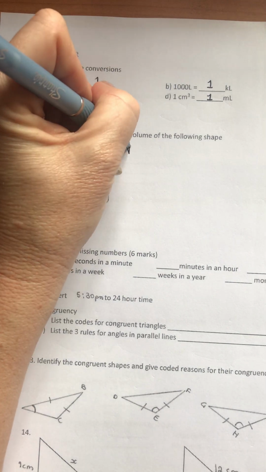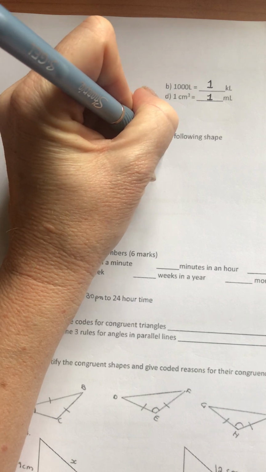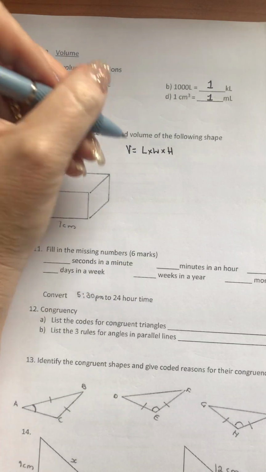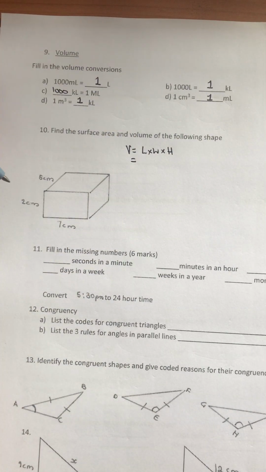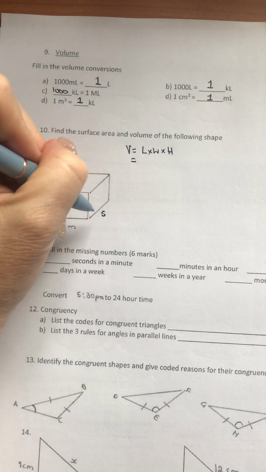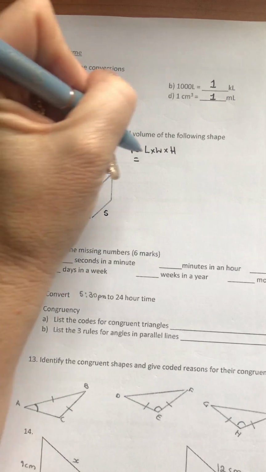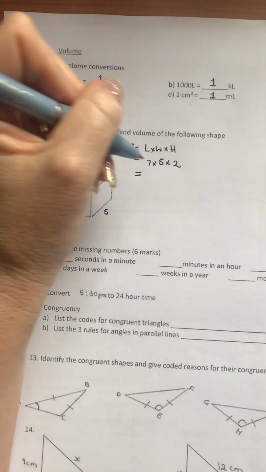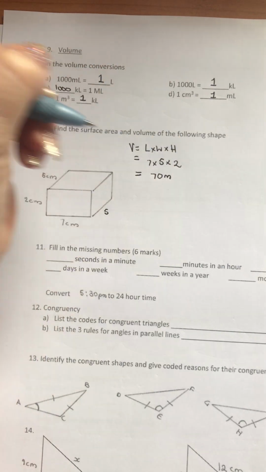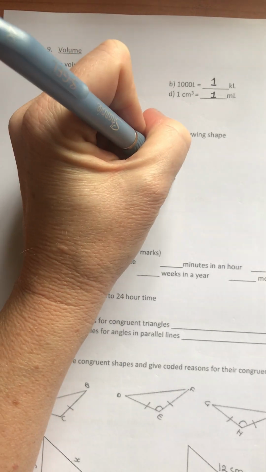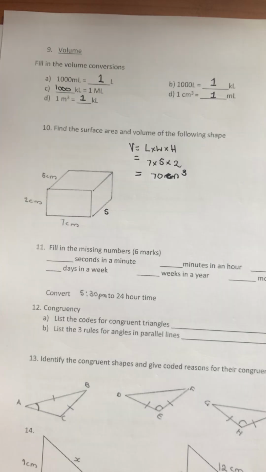So our volume is just going to be length times width times height, or area of base times height. So we've got our 5 would come down here. So we have 7 times 5 times 2. So that would be 70 centimetres cubed for our volume.